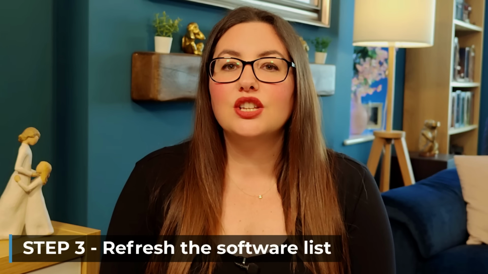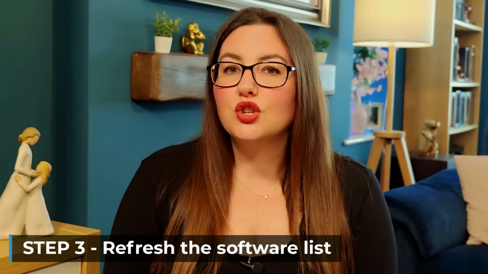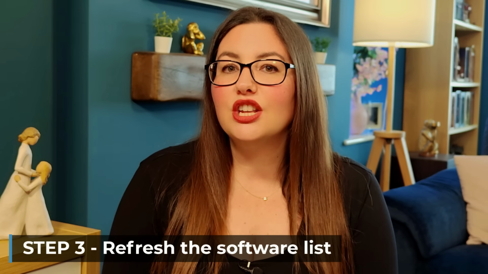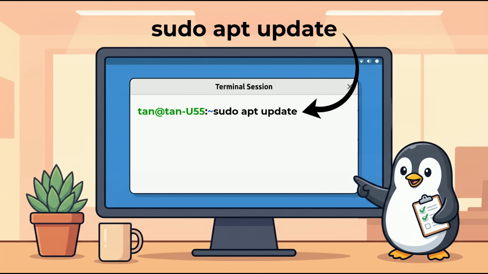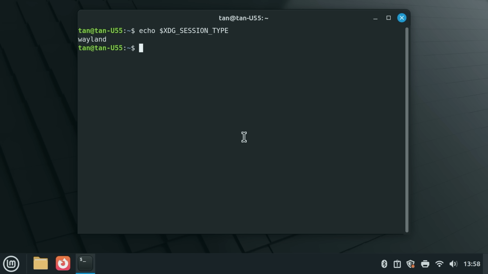Now that the display session is correct, we'll make sure Linux Mint can successfully check its existing software sources. This is an important safety check because it allows us to spot an existing Linux problem before adding Waydroid. Type sudo apt update. This checks the configured software sources for current package information. The word sudo temporarily gives this one command administrator permission.